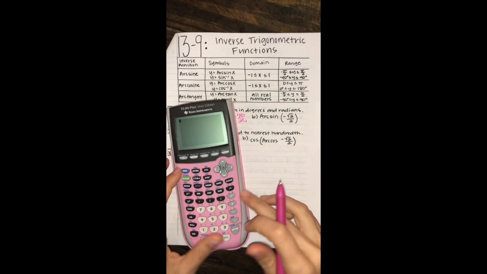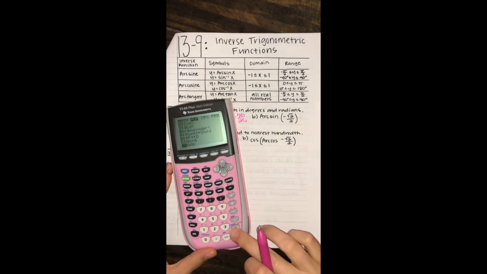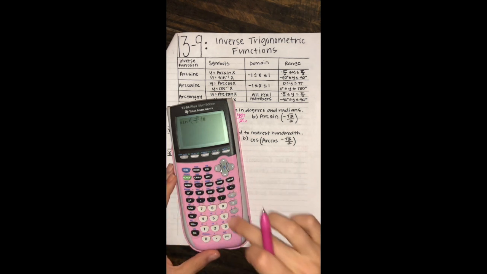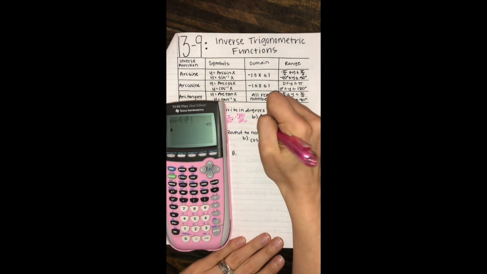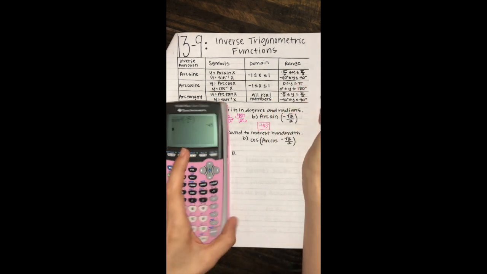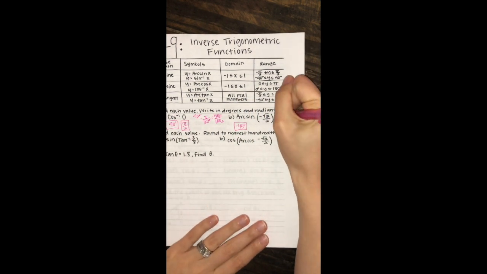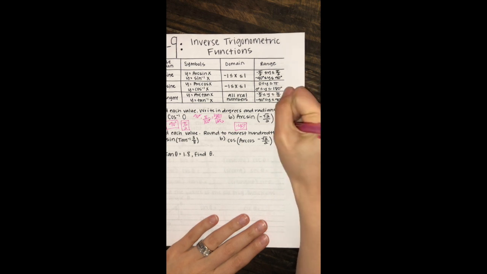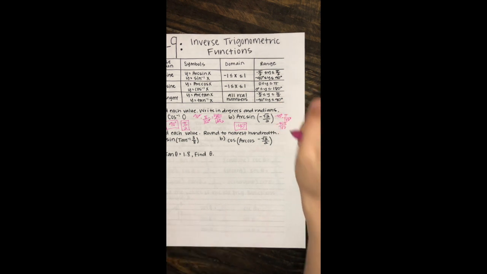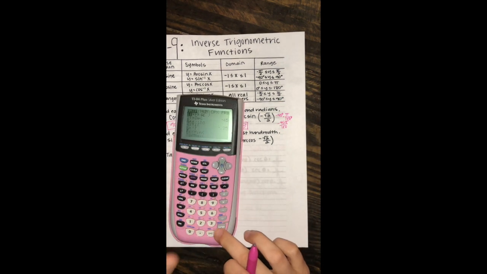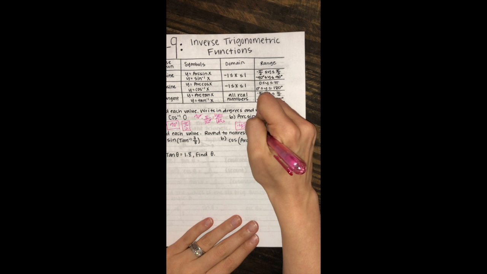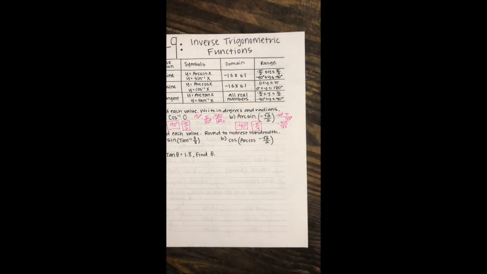For arc sine, just inverse sine. I'm going to get a fraction. We have negative radical 2 over 2. And so for degrees, we get negative 45 degrees. And then to change that to radians, negative 45 degrees times pi over 180. So that's negative 45 pi over 180. And I'm just going to reduce that, divide by 180, math, enter, enter. It reduces to 1/4, so negative pi over 4. So for arc sine of negative radical 2 over 2, we have negative 45 degrees and negative pi over 4.